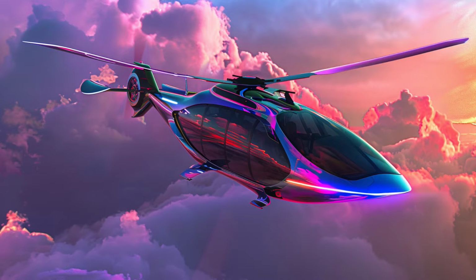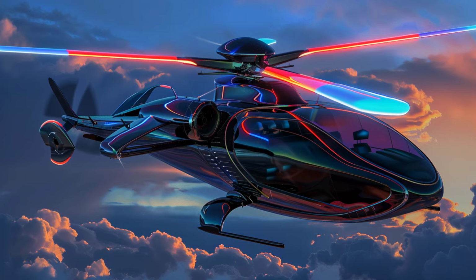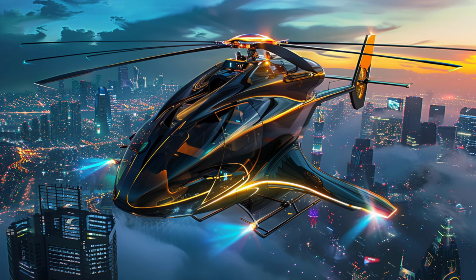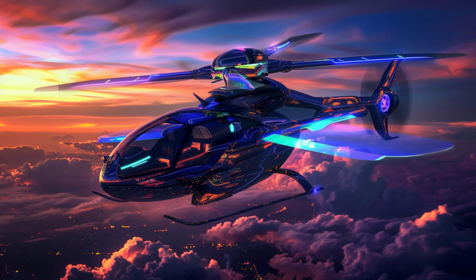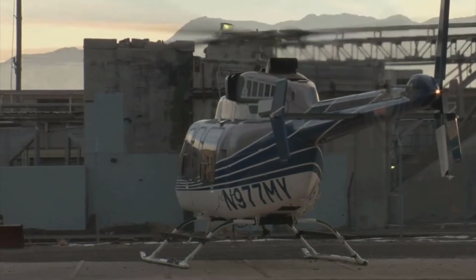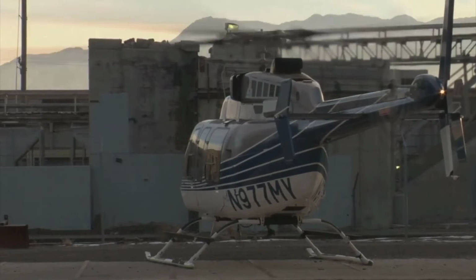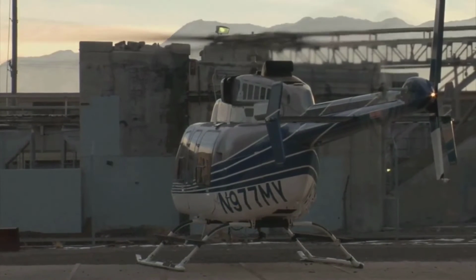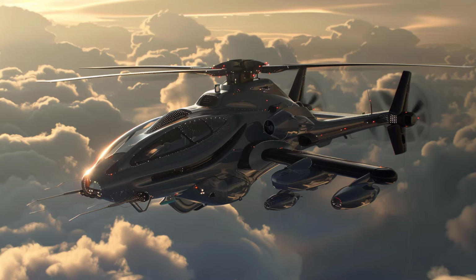Drag is the air resistance that opposes the helicopter's motion. It's countered by the engine power, which drives the rotor blades. Helicopter design often involves a careful balance between power and drag to ensure optimal performance and efficiency. And lastly, weight. This is the force exerted by gravity on the helicopter's mass. Managing weight is crucial in helicopter design as it directly affects lift, fuel consumption, and overall performance.